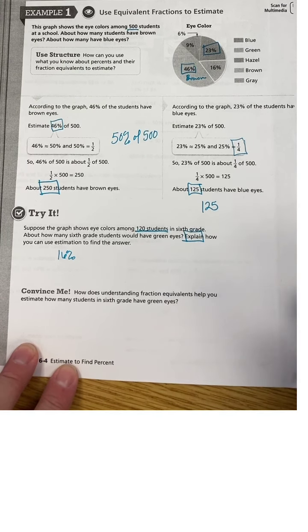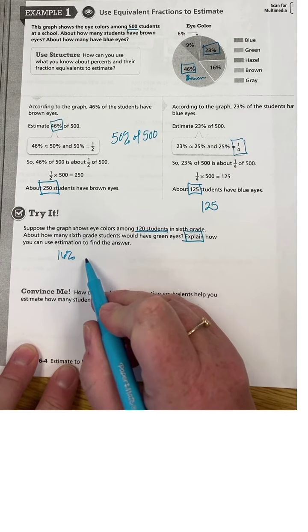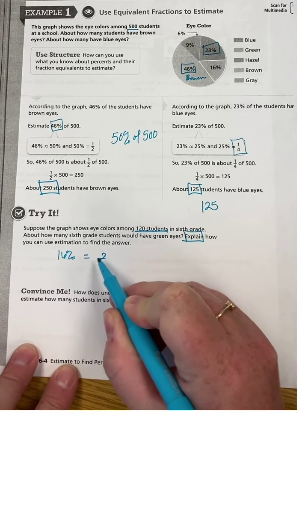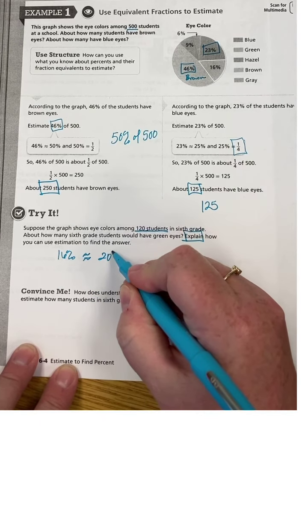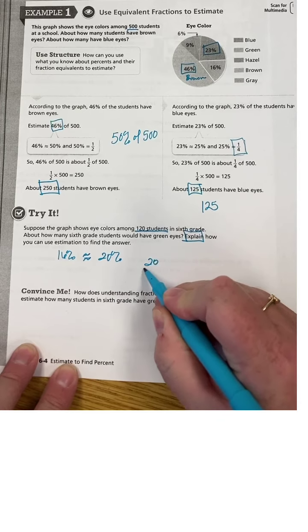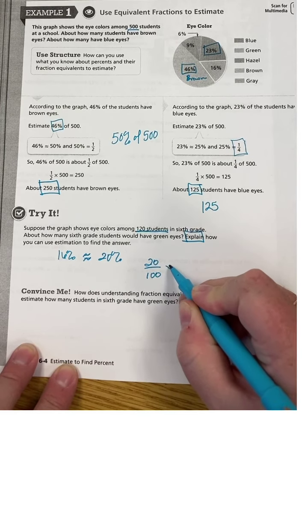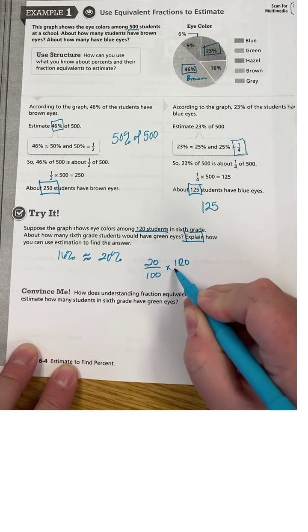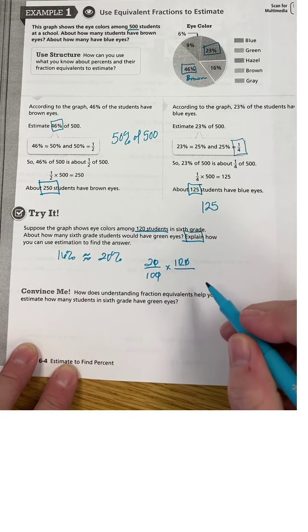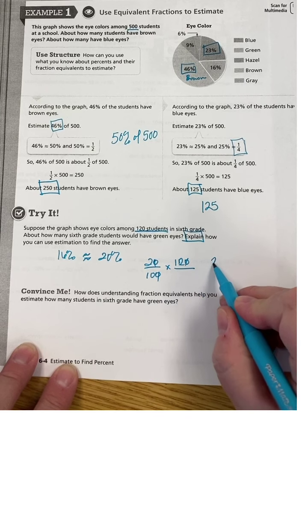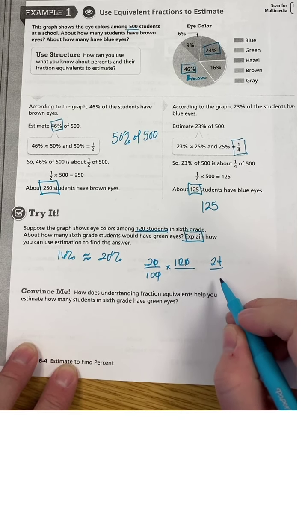So this is a neat one. 16% is really, and I'm going to do this little wavy line because that means approximately, about 20%. So 20 out of 100 times 120 students. You know, we can drop those really easy. So 2/10 times 12, we could do 24.